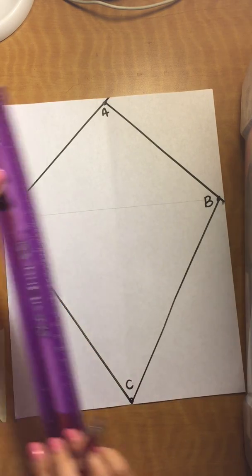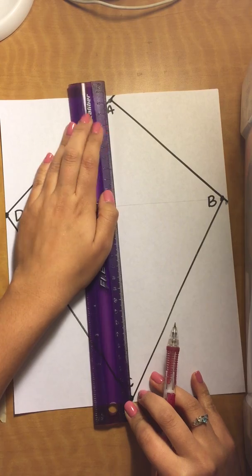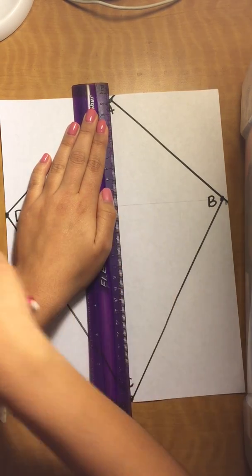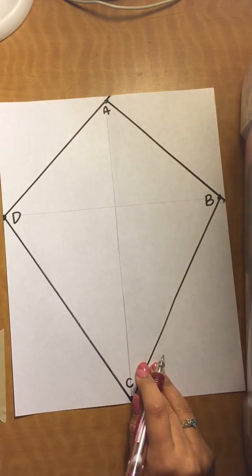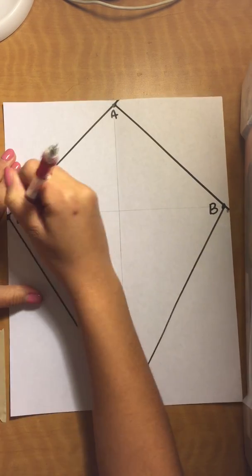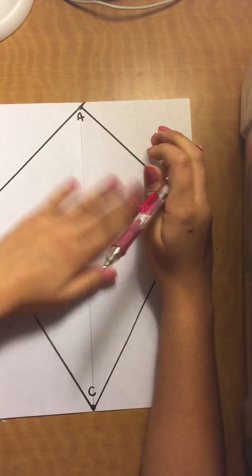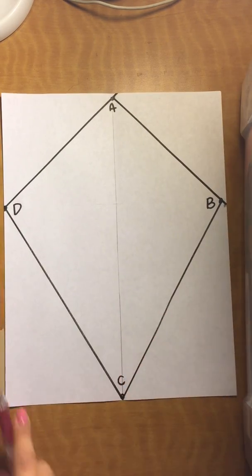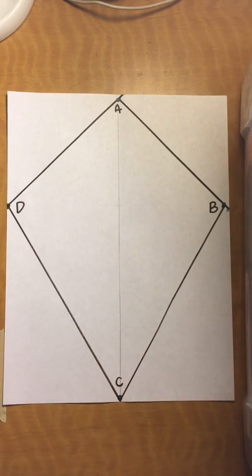So if we go through A and C, let's see if that is a congruent shape. I'll erase this one. We can see here that this shape is congruent or equal to this shape. So that is the line of symmetry.